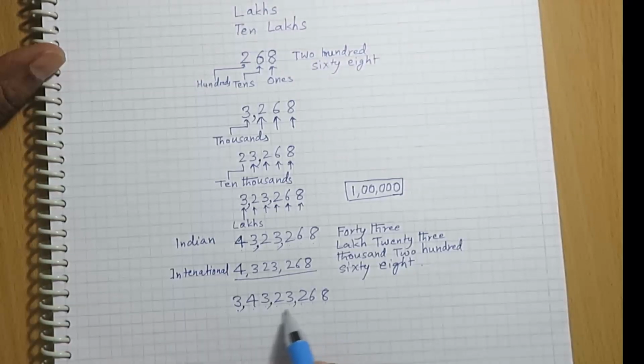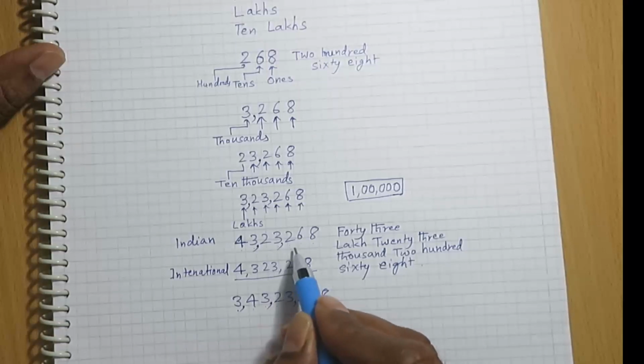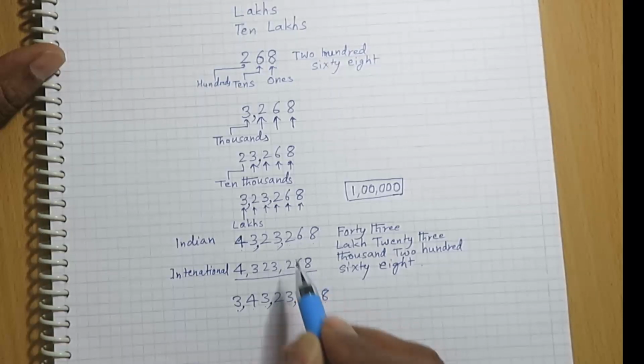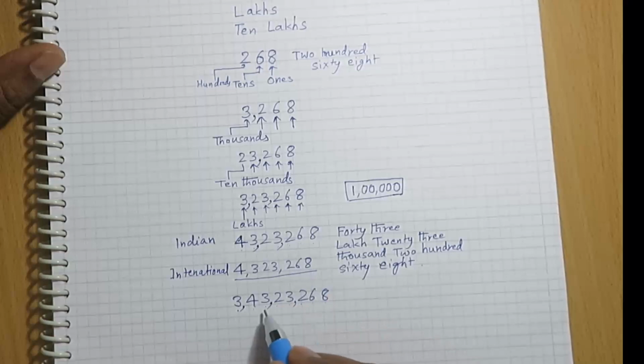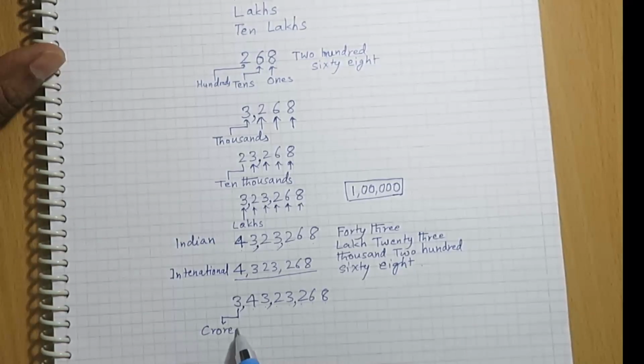So there are 8 digits. 8 of these numbers make crore. So that means 7 will make 10 lakhs. Okay, so this is crore. So this place value is crore. Crores. This is 10 lakhs.